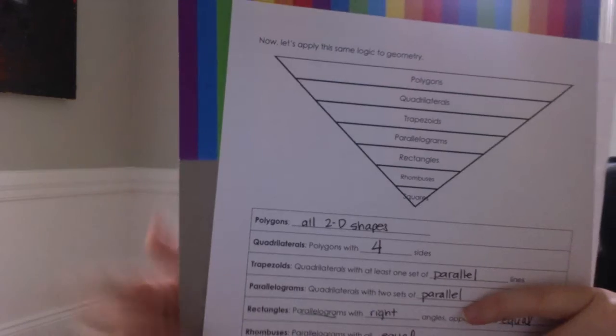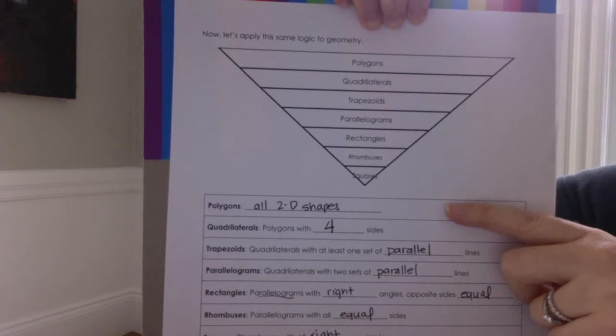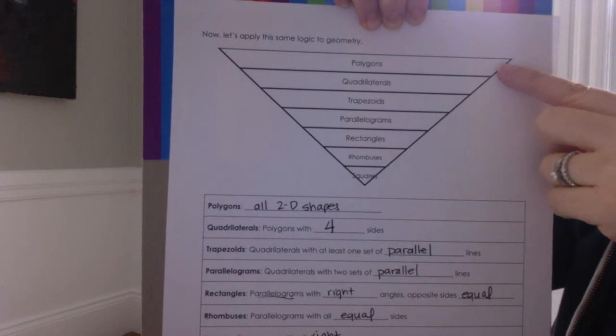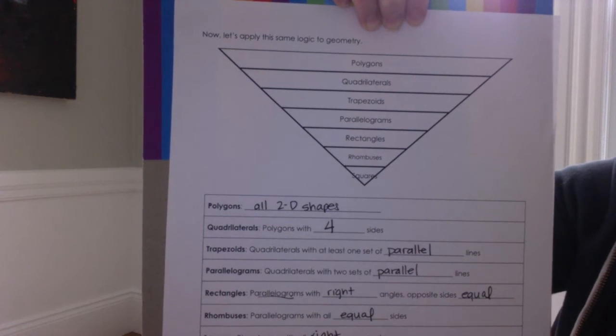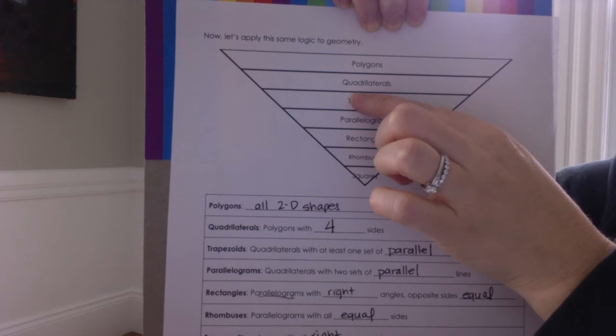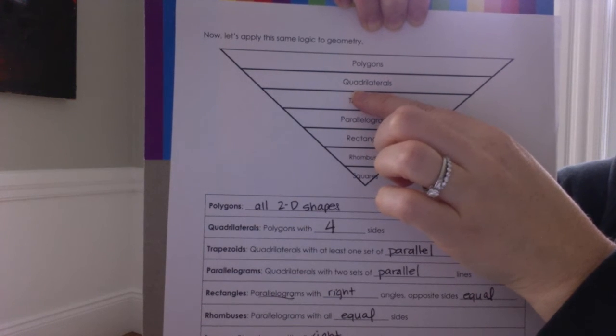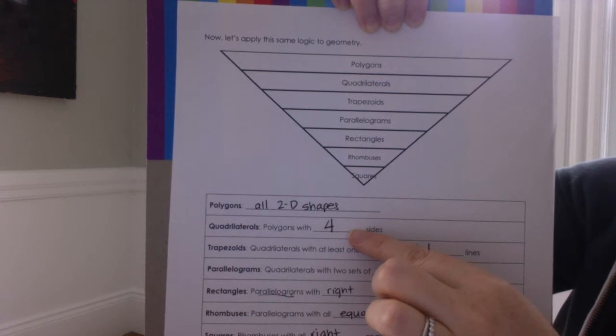So here's a diagram of quadrilaterals about shapes. Going from general to specific. So the most general name that you can give shapes is a polygon. A polygon is all two-dimensional shapes. That's the most general name. Triangles fit under that, rectangles, squares, hexagons, really any two-dimensional shape. But a quadrilateral is a more specific type of shape, a more specific type of polygon. Quadrilaterals must have four sides.